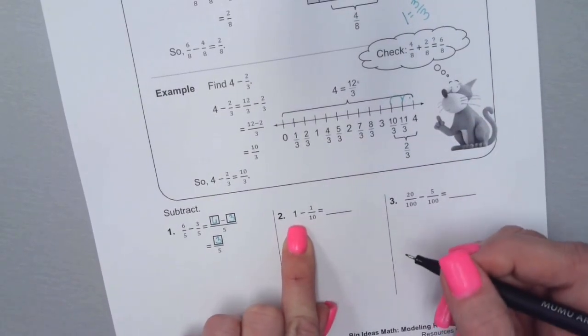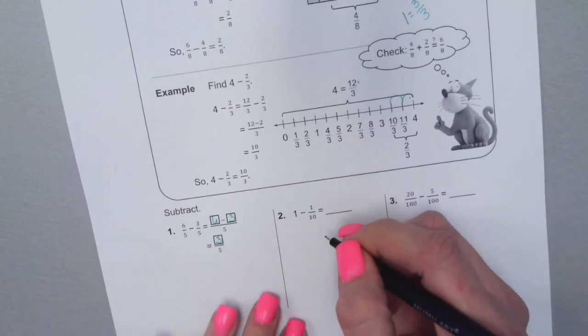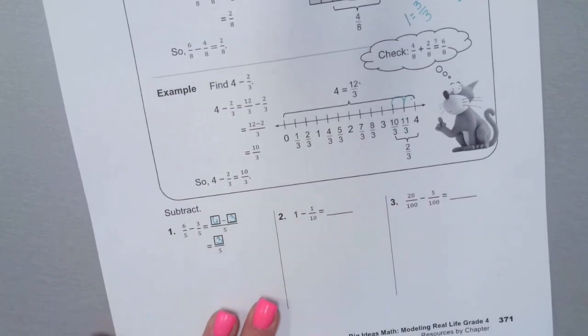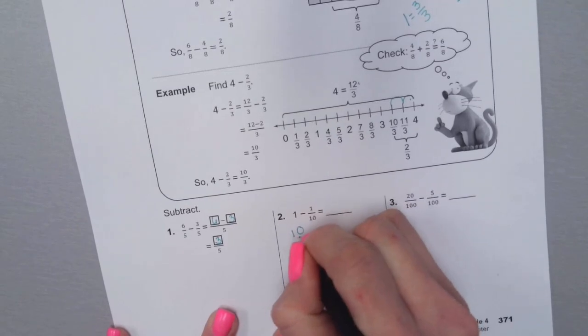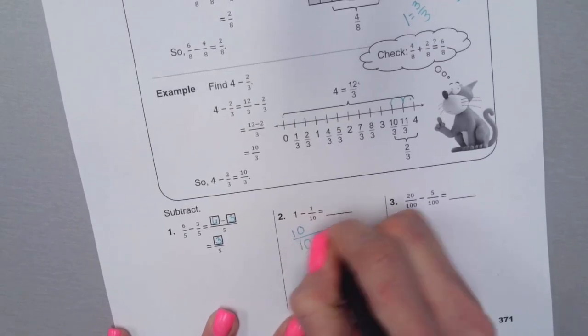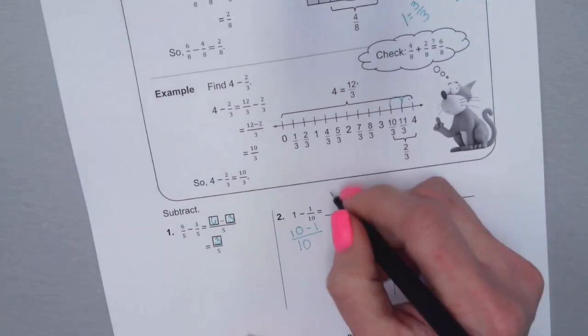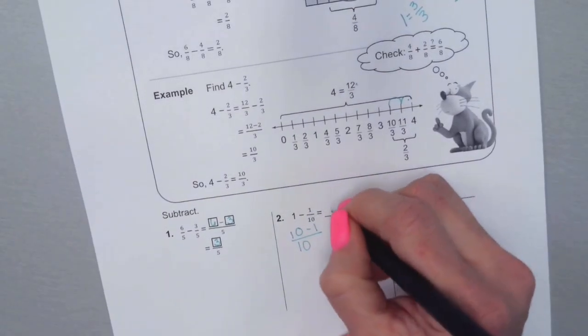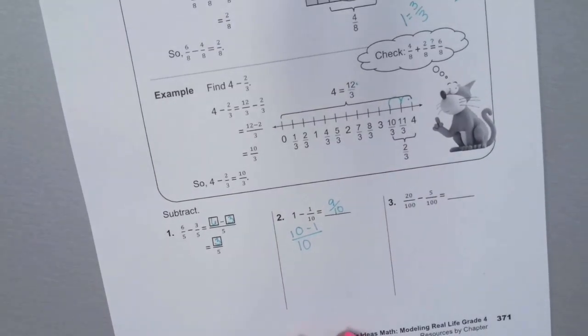Now let's look at this one. 1 minus 1/10. What is 1? Equals 1. It does equal 1, but how can I represent that in tenths? Good, 10 over 10. So this is the same thing as saying 10 over 10 minus 1 over 10. So it's 9/10.